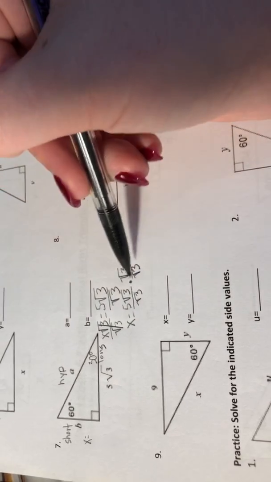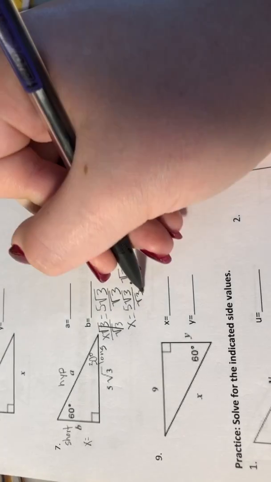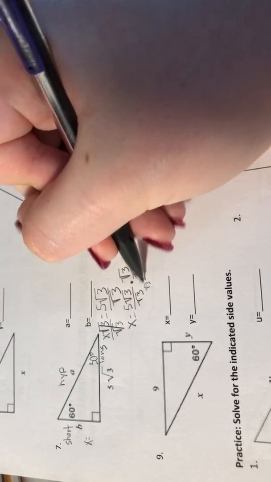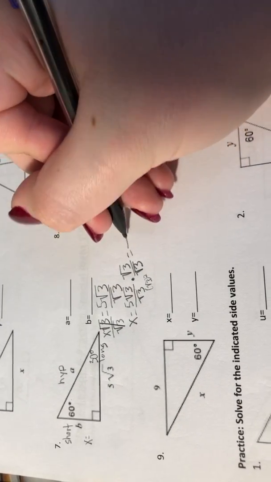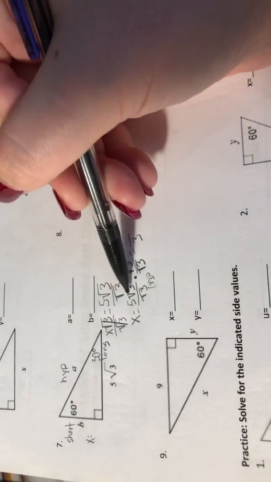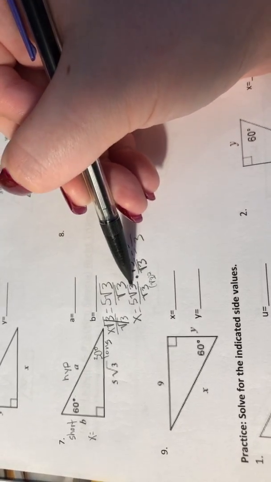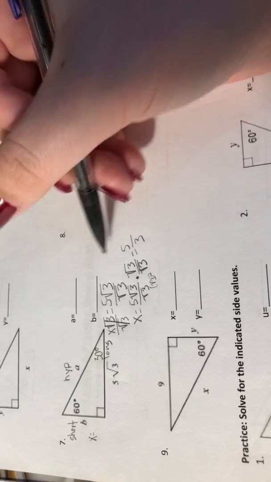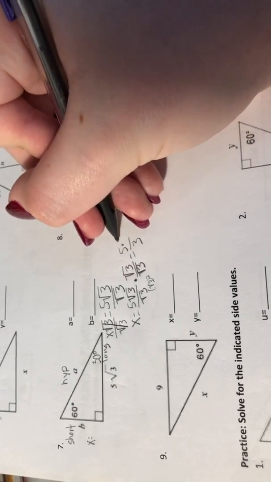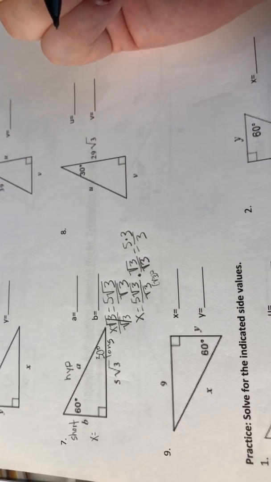The square root of 3 times the square root of 3 is essentially the square root of 3 squared. The square root goes away, so I'm left with 3 in the denominator. The same thing happens in the numerator. I still have this 5, but the square root of 3 times the square root of 3 is just 3.